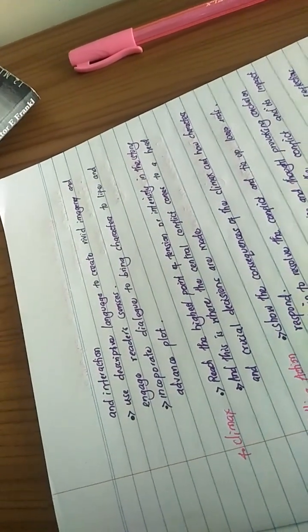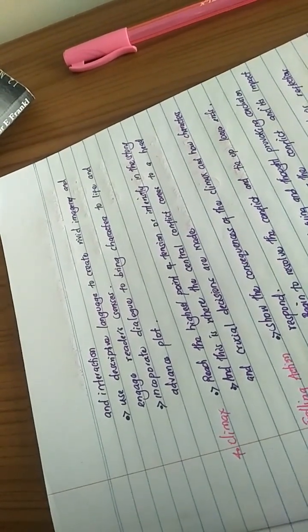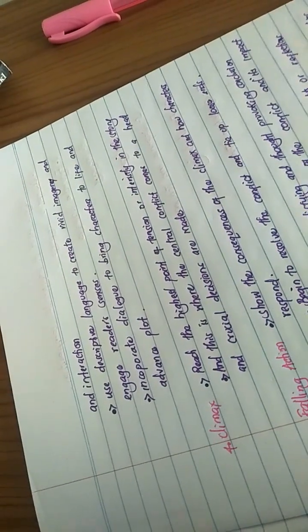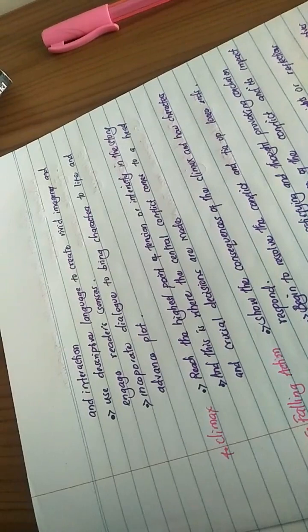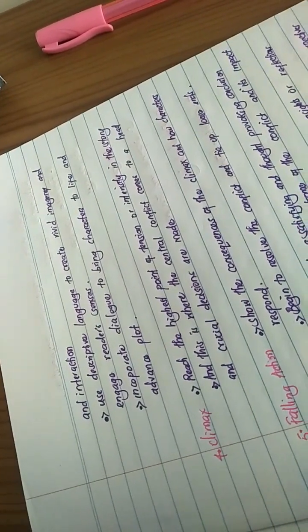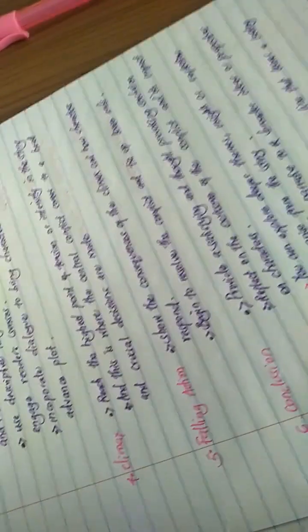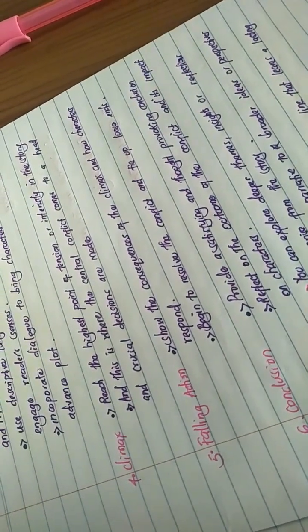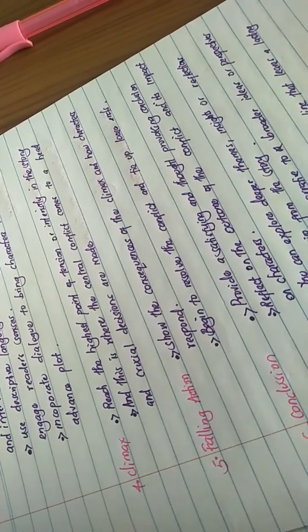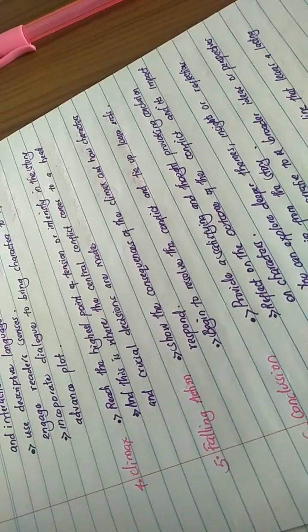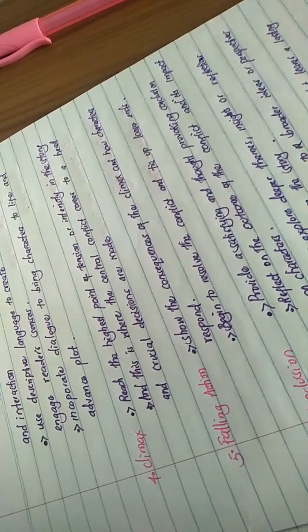The climax. You are required to reach the highest point of tension or intensity in the story, and this is where the central conflict comes to a head and crucial decisions are made. Here you make your crucial decisions. Now, the falling action shows the consequences of the climax and how the characters respond. And also here you are required to begin to resolve the conflict and also tie up loose ends.